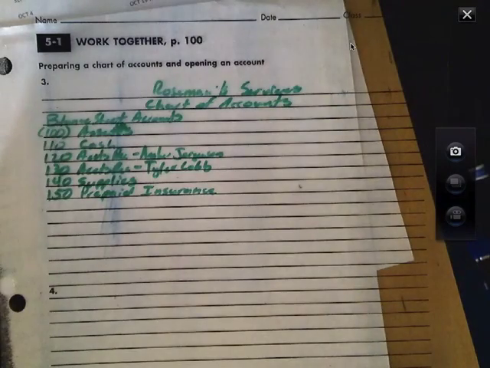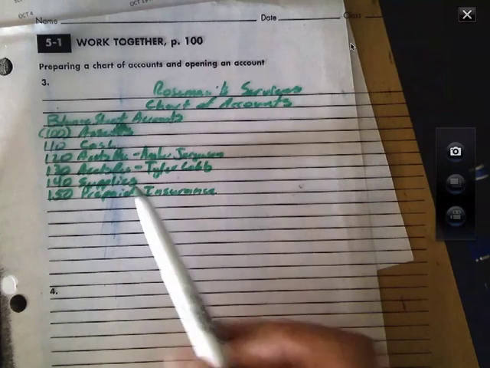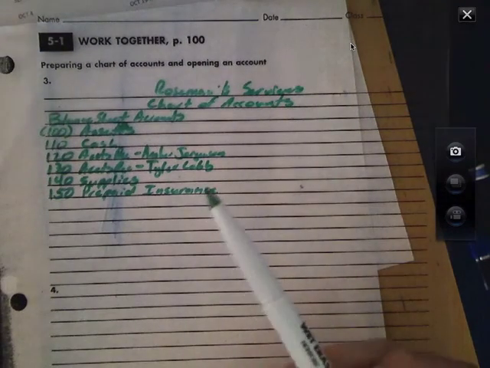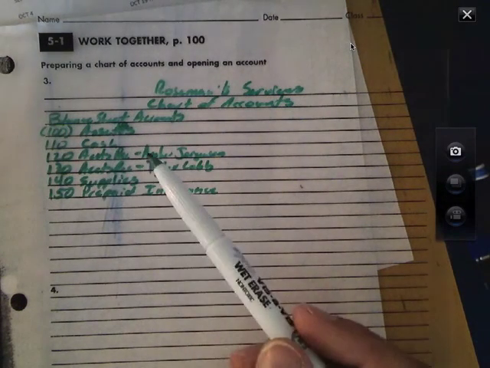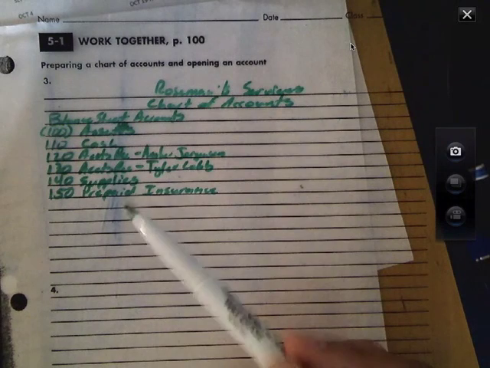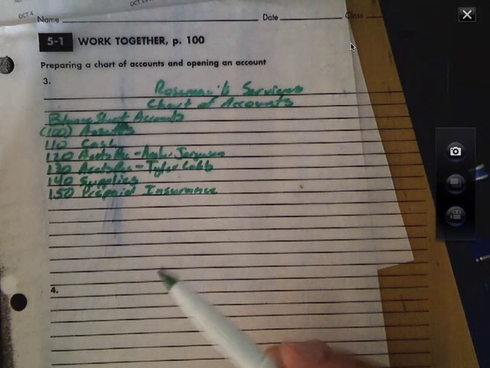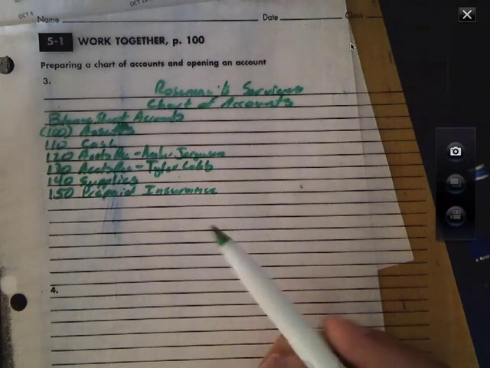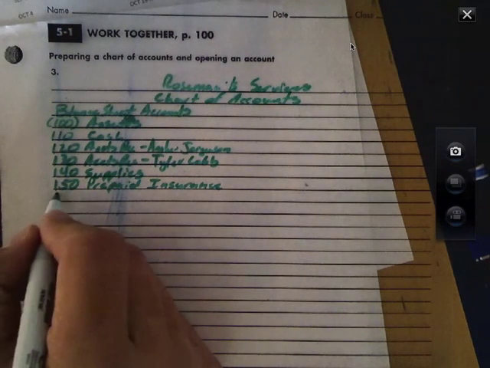That could be too. So we got cash, accounts receivable, supplies, and prepaid insurance. These accounts came from right in here, and you just have to pick out the ones. You just have to know it. You put cash first, then accounts receivable, then supplies, then prepaid insurance. They go in that order, because if you don't put them in that order, their numbers are going to be different. And that's the point of preparing a chart of accounts, is to assign the accounts numbers. All right, the next step is what? Assets.